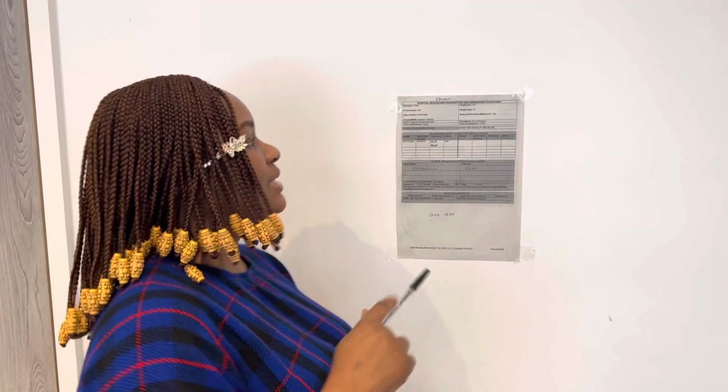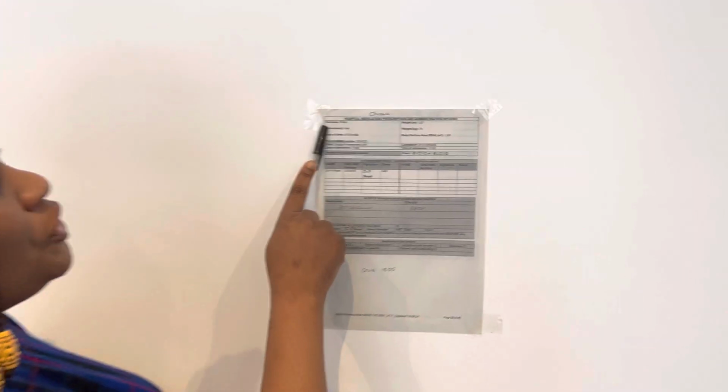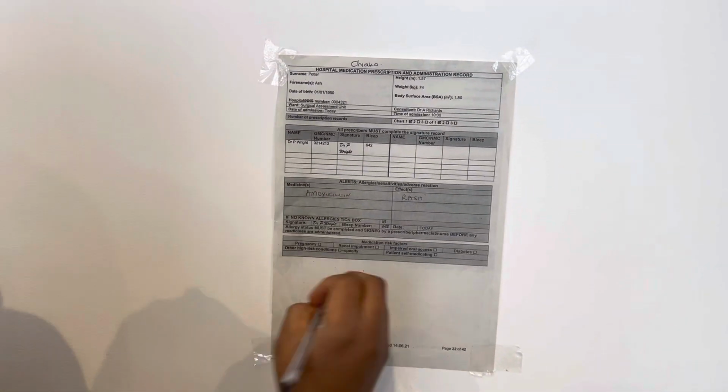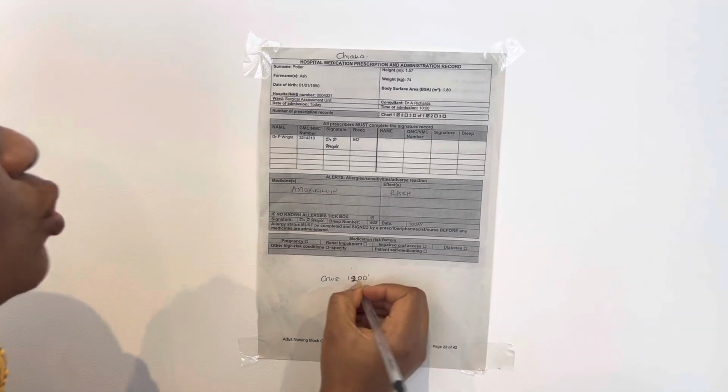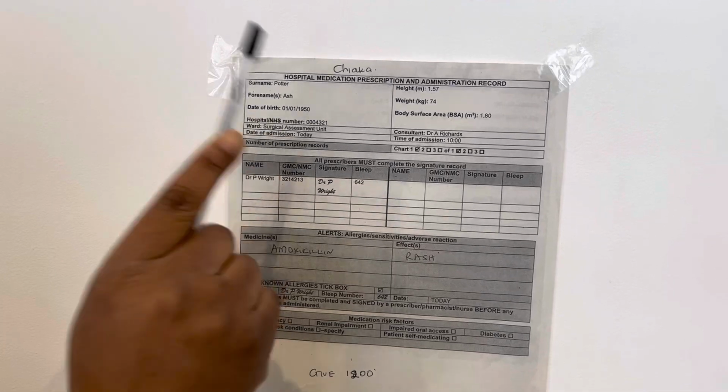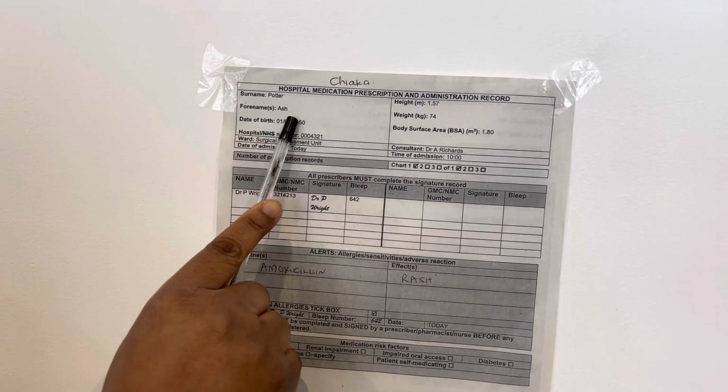So let's get started on implementation in the new test of competency. Now, what you need to know is, you see the patient's surname. So when you get to your implementation station, they tell you the time of medication you'll be giving. So let me just write here, we'll be giving 12 o'clock medication. So you get the patient's name. The patient's name is what? Porter. The patient full name is Hash.